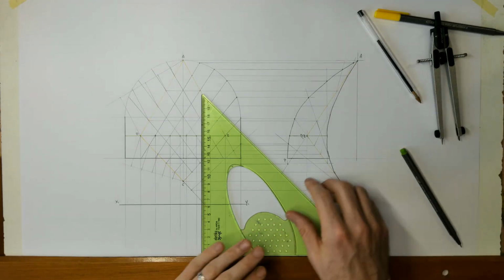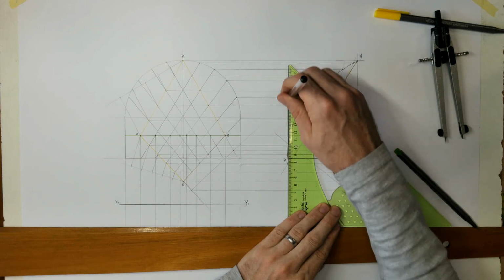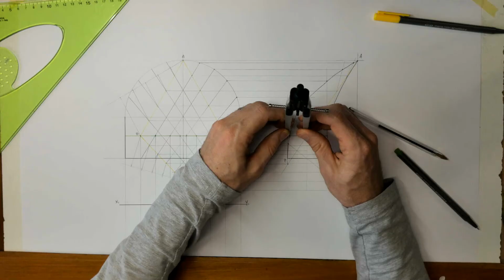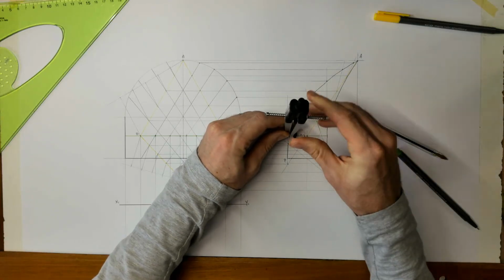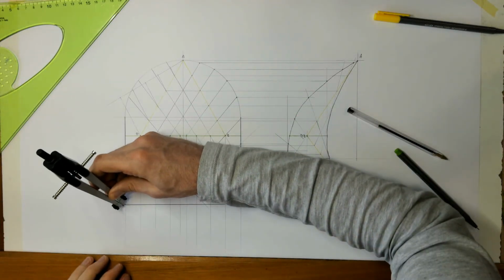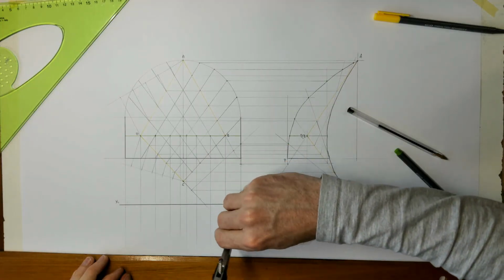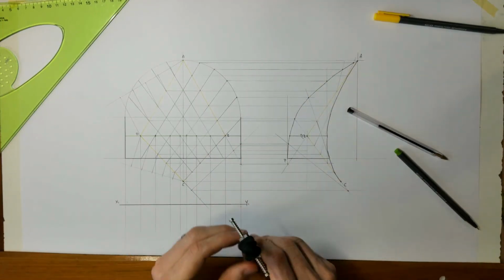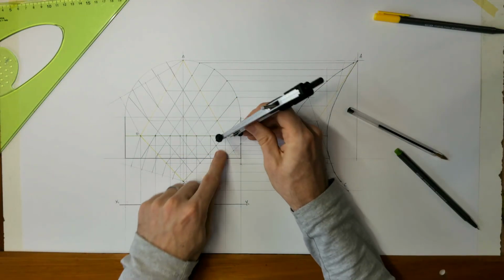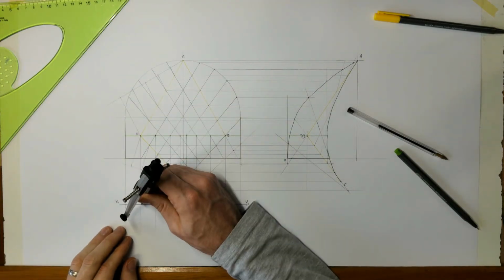Okay, so I'll create a datum here that I'll take distances from. So distance to here, swing that arc. Now equally you could have started on that point, that's fine. So it's BD.